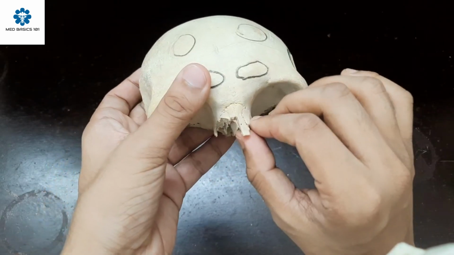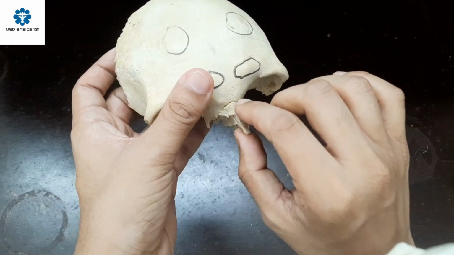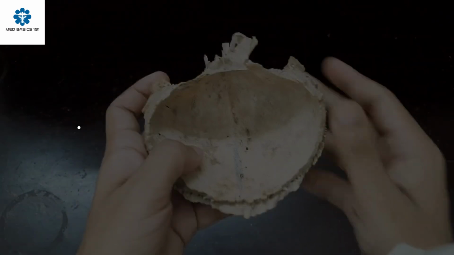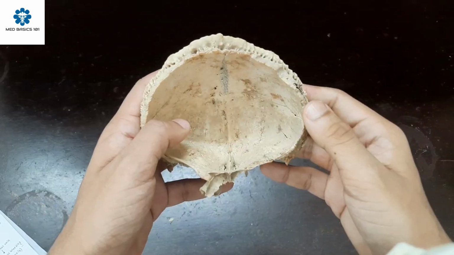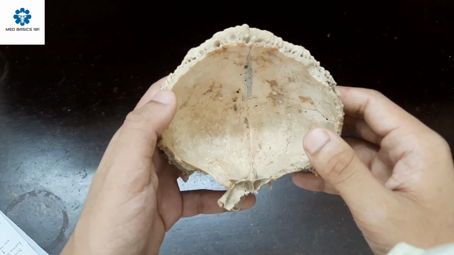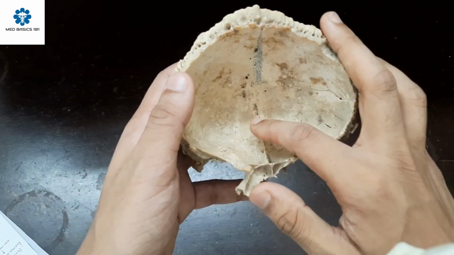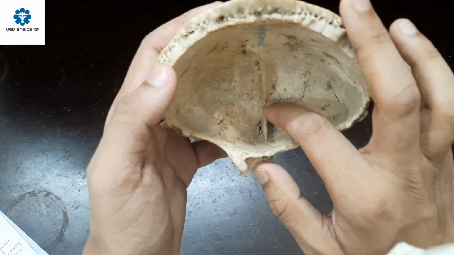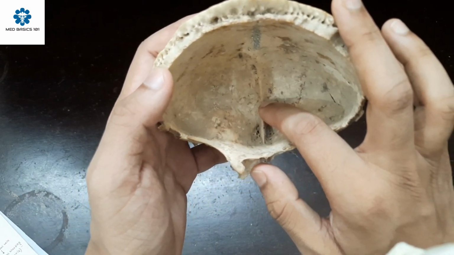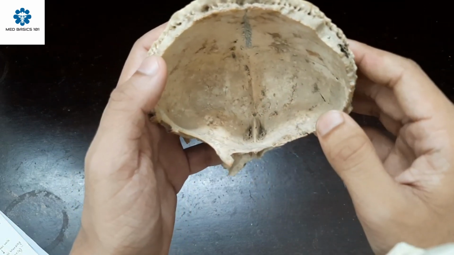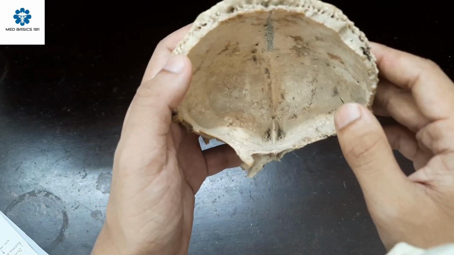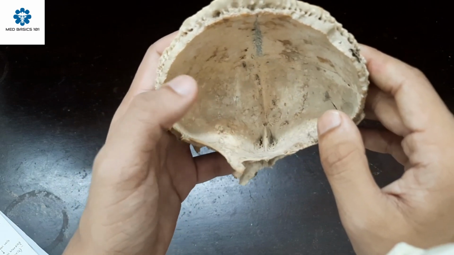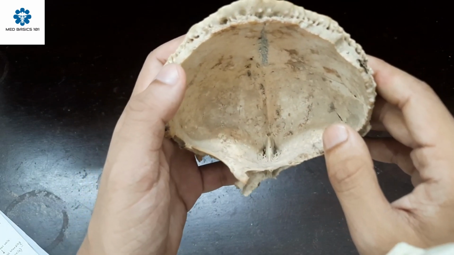This is the nasal part. This is nasal spine. This is nasal notch, and there is a clinical condition. When intracranial pressure rises, the emissary vein, which connects the intracranial veins with the nasal mucosal veins, the extra blood from intracranial veins drains into the nasal vein, and we get nasal bleeding, which is called epistaxis.